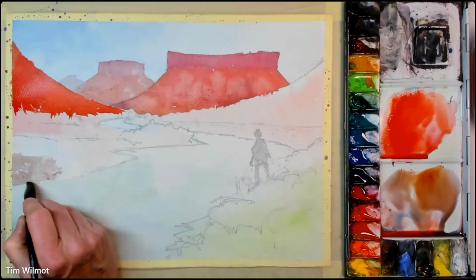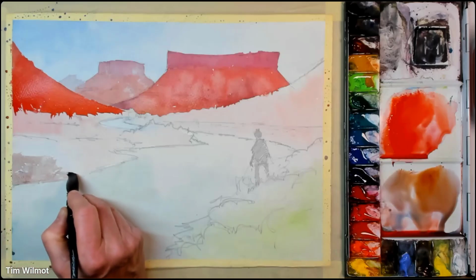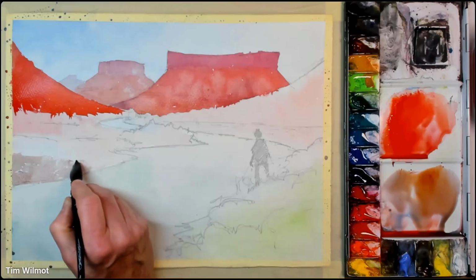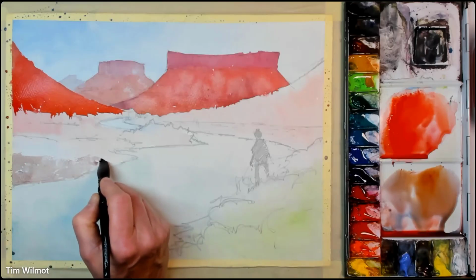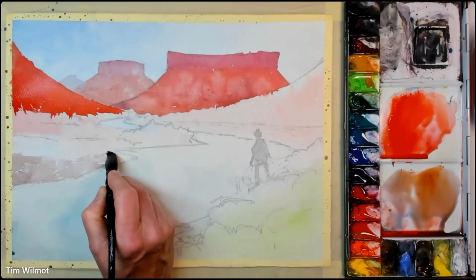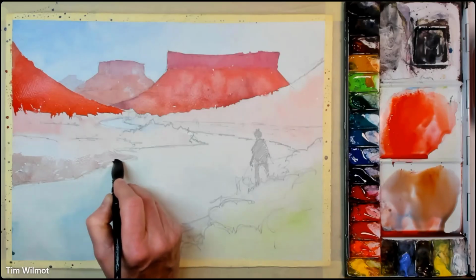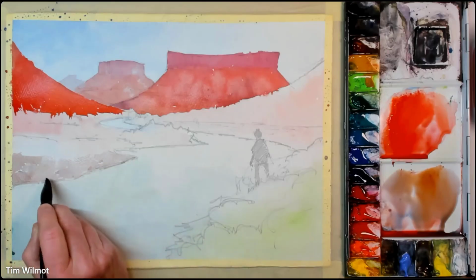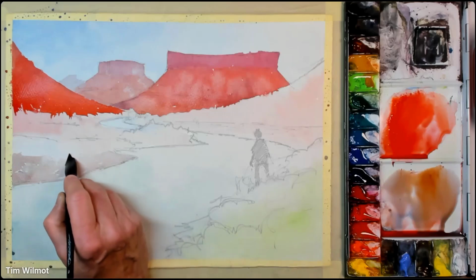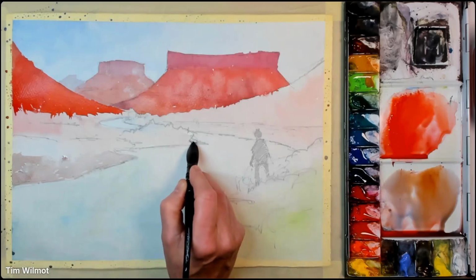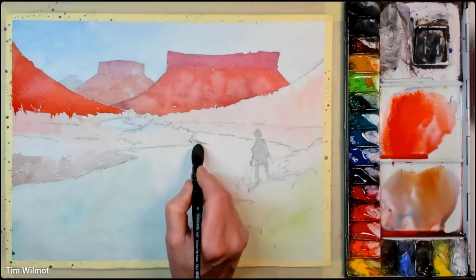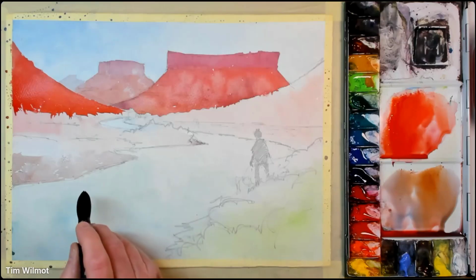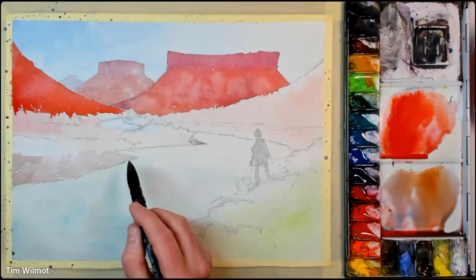This is a bit like our little stony beach that we had for the Alaska scene last month. So a little bit of a stony beach. Left a few little bits of the paper unpainted. A little bit of the beach appearing there, just on the other side of the shrubs.